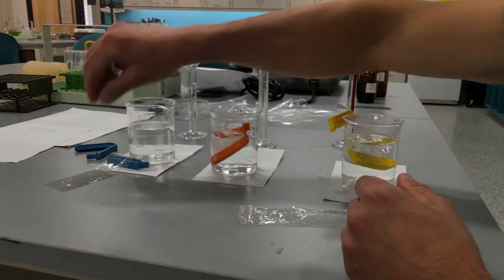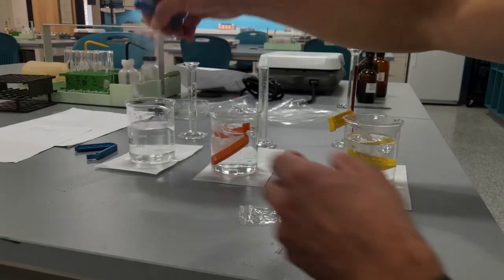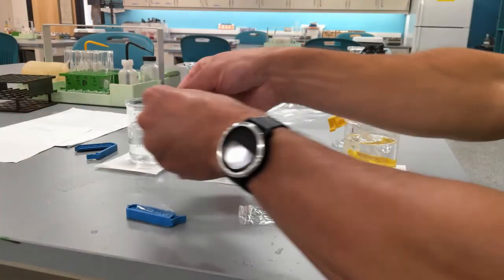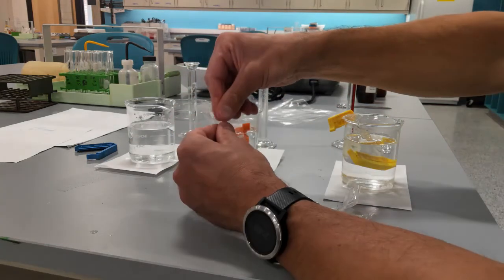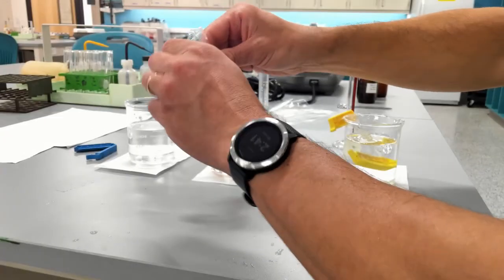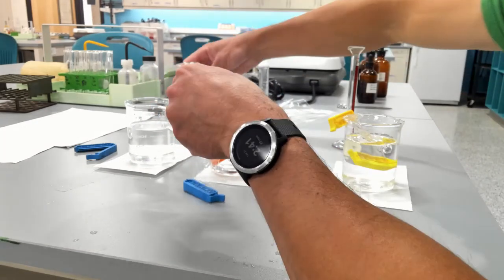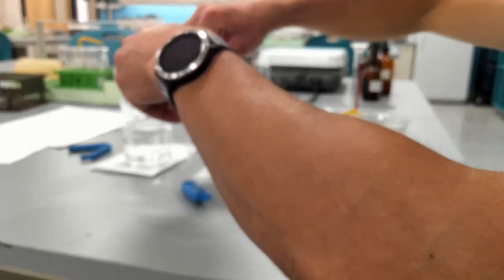And finally I do the same with sodium chloride. So I moisten the end of the tube. I open it up. I pour my sodium chloride in there.